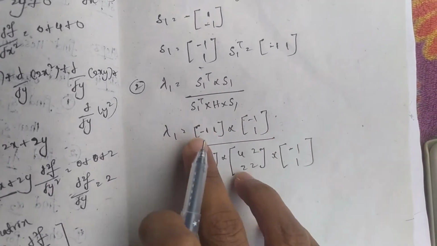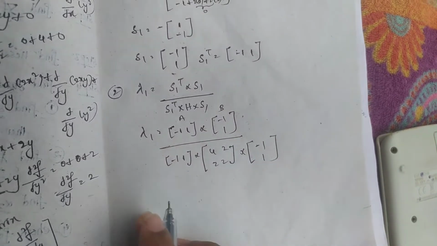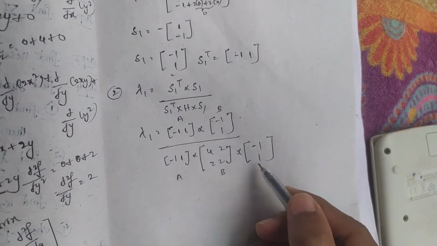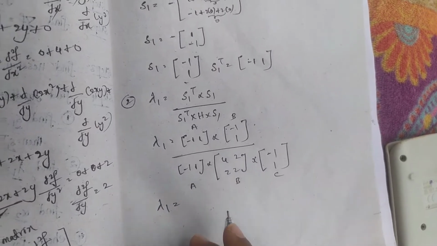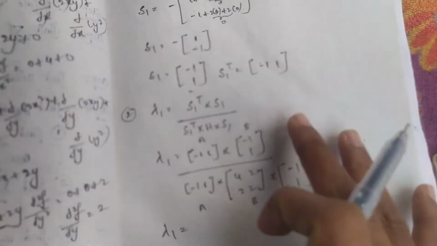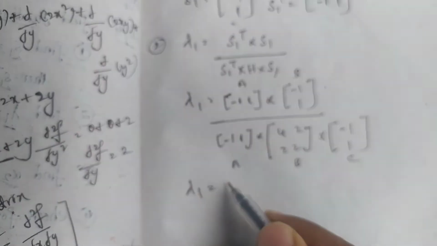By substituting these all matrices, taking these as A matrix, B matrix and C matrix, we find out the value of lambda 1. By substituting these values in the formula, we get the value of lambda 1 is 2.